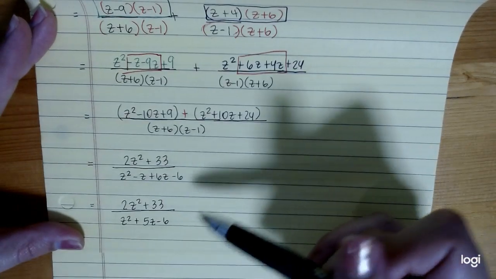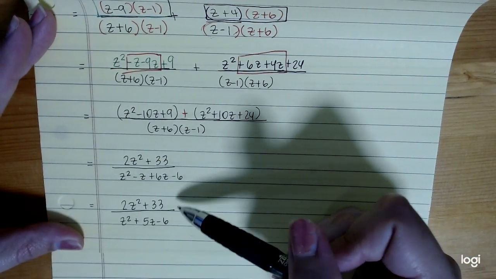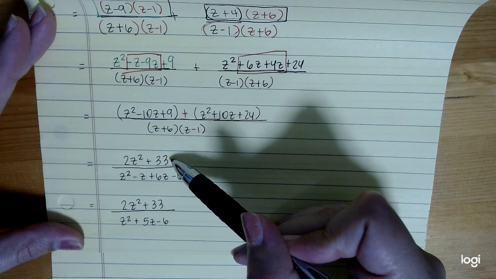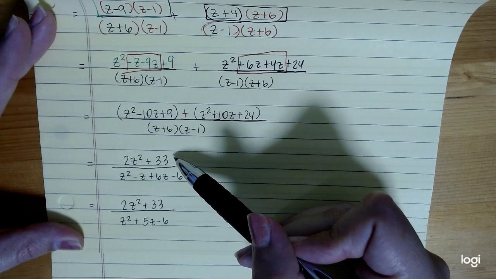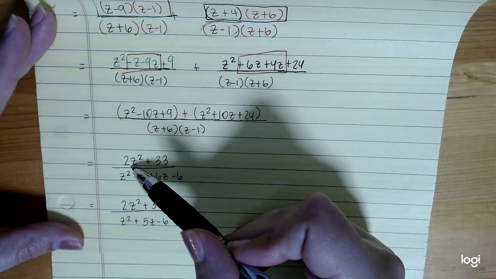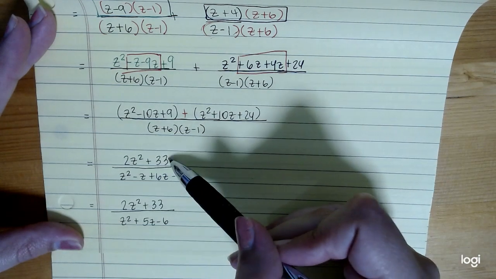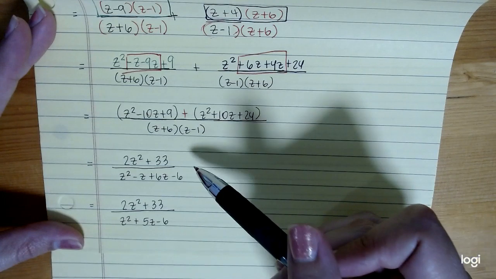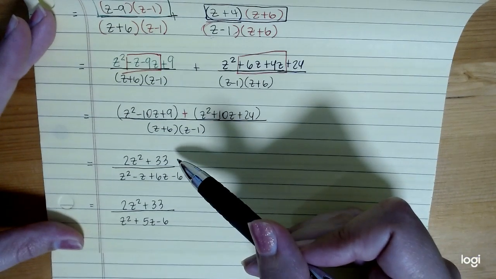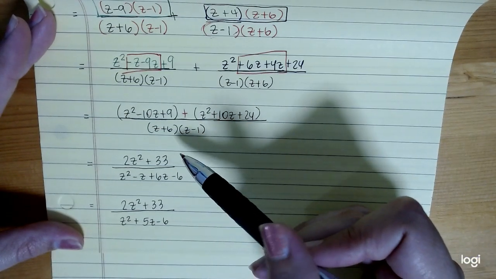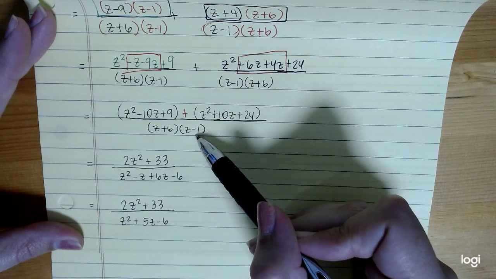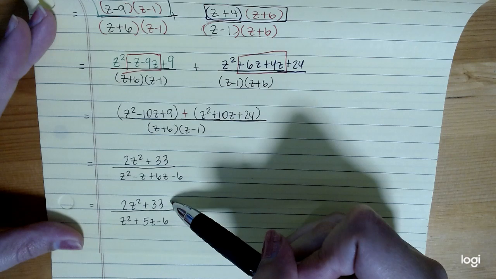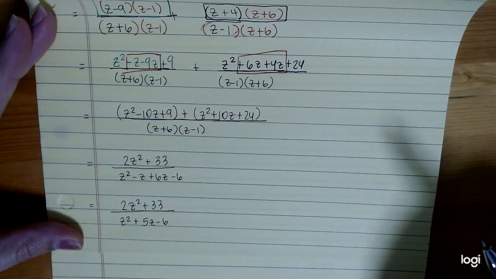And if you were concerned about simplifying, we would be checking right here at this point the 2z squared plus 33. 2 and 33 don't share any common factors, so that is the simplified form there. So we're not going to see any common factors between the numerator and that denominator. So there's the factors of the denominator. This numerator does not factor over our integers.